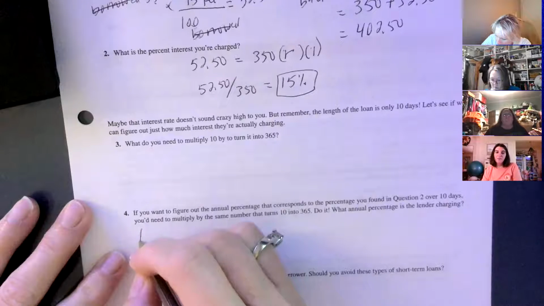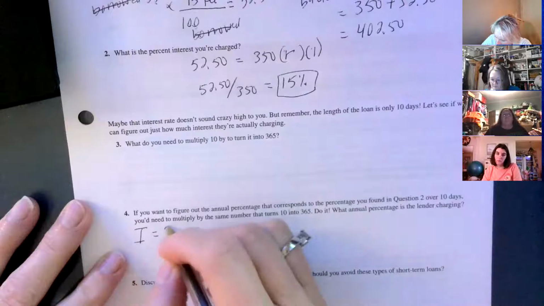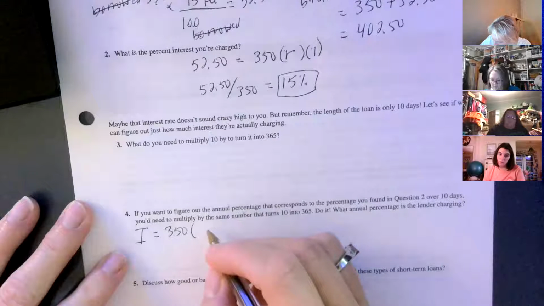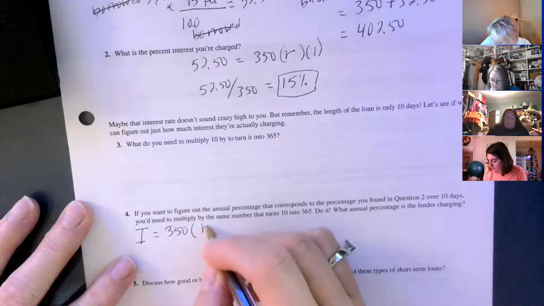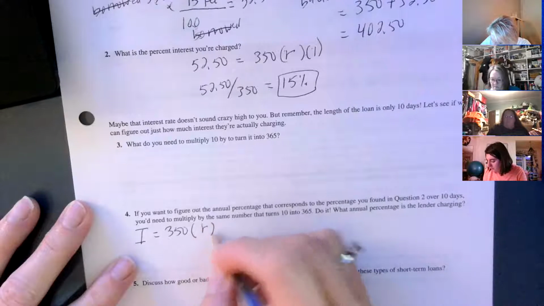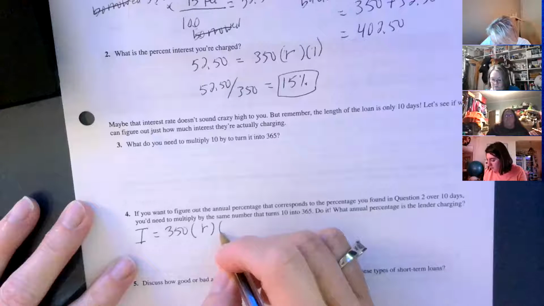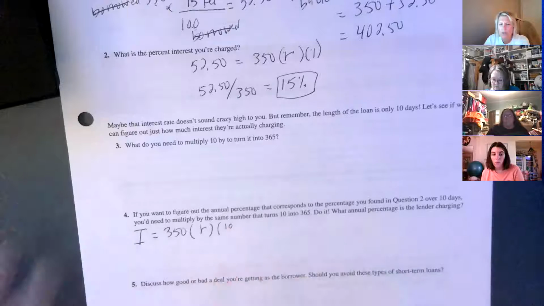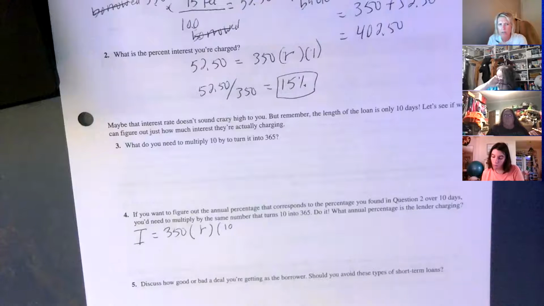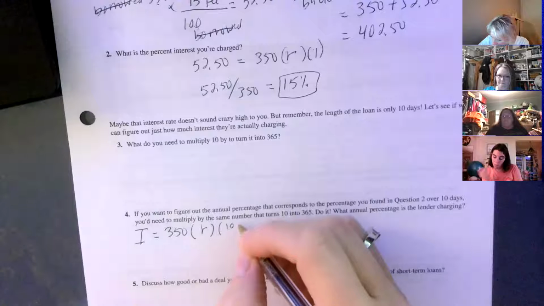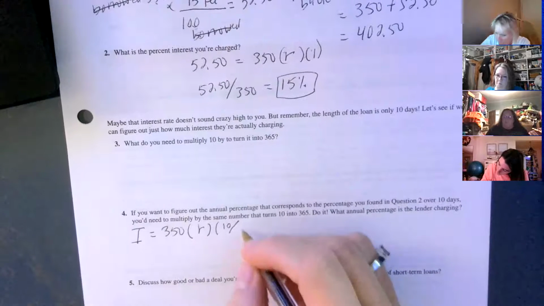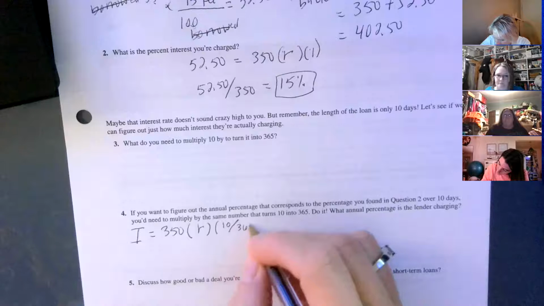Interest is 350 times our rate, which we don't know, and our time was 10 days. Last time we divided by 12 because it was 3 months out of 12 months, but this should be 10 days out of 365.